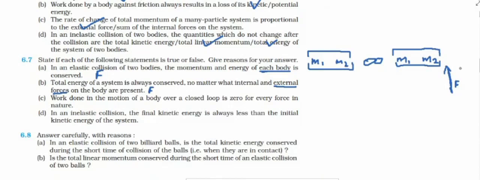The external force has done positive work, and the body will get an additional potential energy mgh. That means its total energy increases. Therefore, we can say the total energy is not conserved when an external force is doing positive work, because the energy of the body will increase. Therefore, the statement is false.